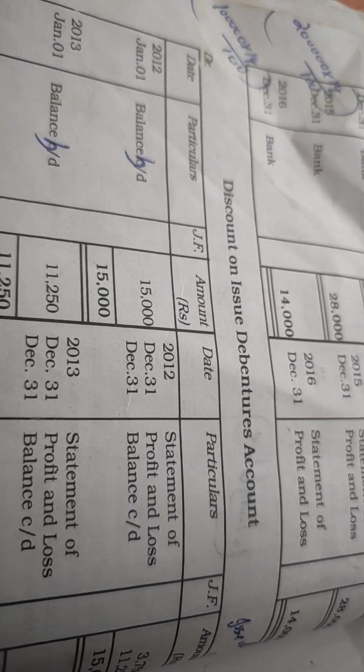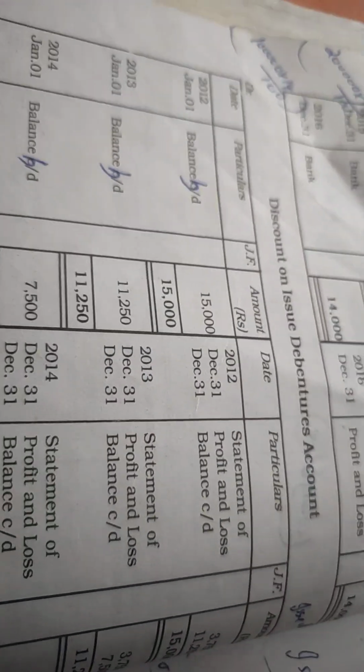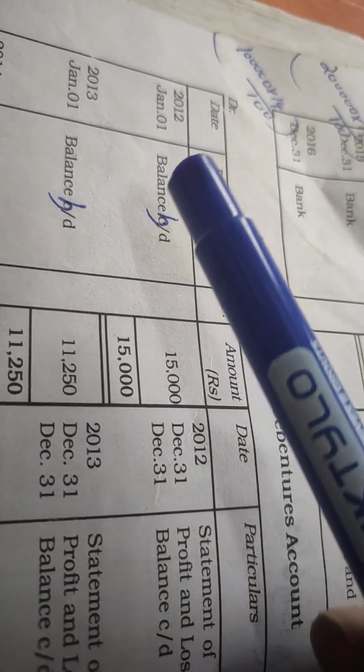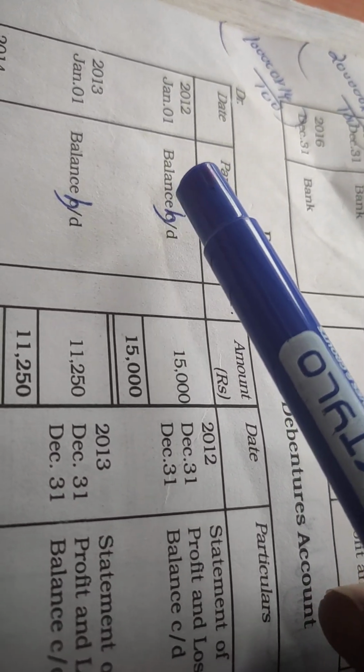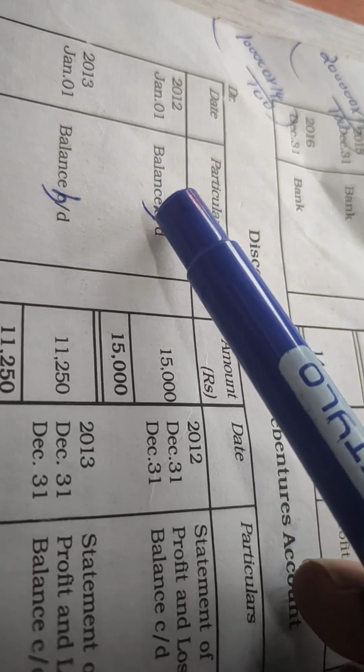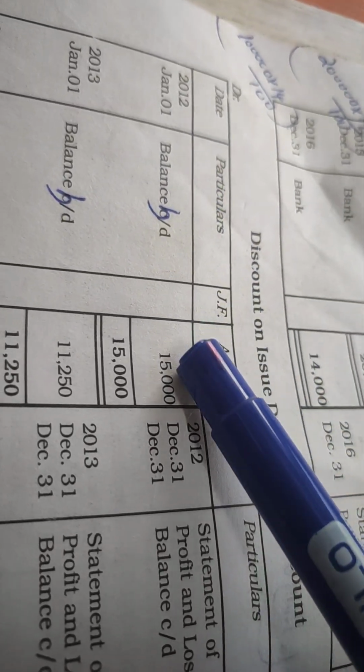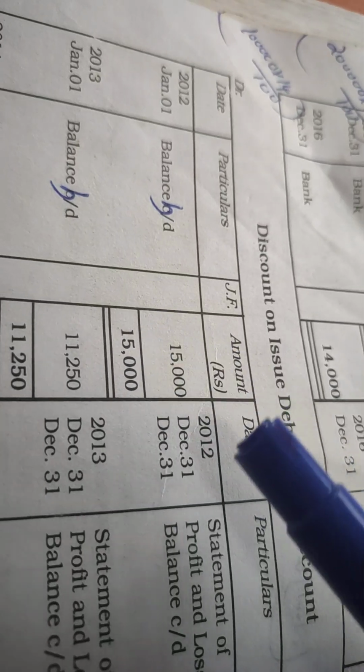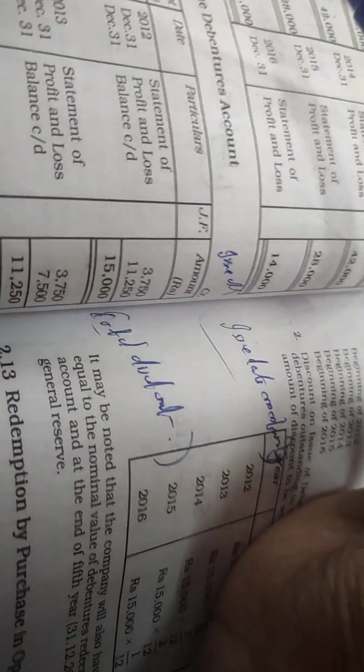Then we have to prepare the discount on issue of debenture account. We have drawn the format. Then on the debit side, 2012 January 1, the full amount of discount on debentures, that is brought down, that is 15,000.